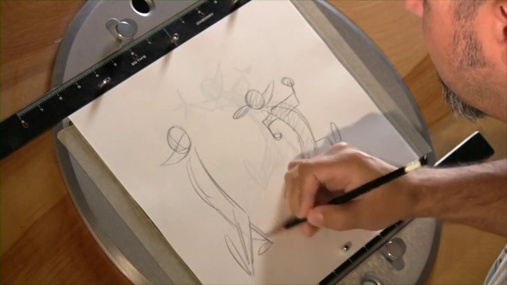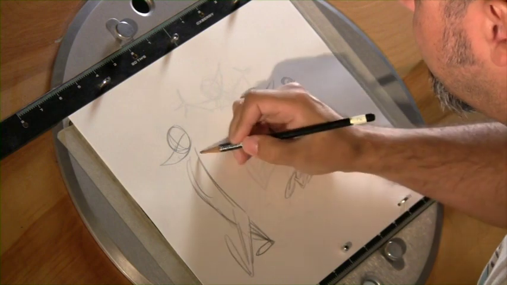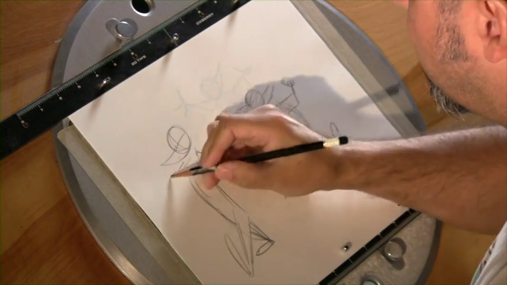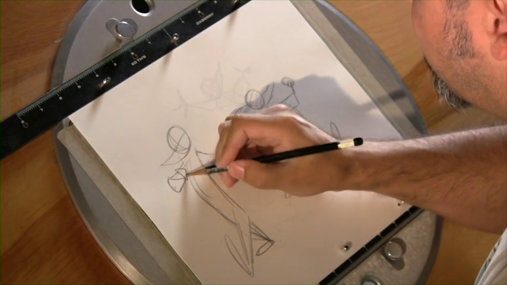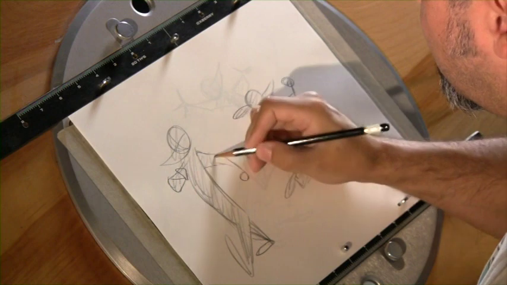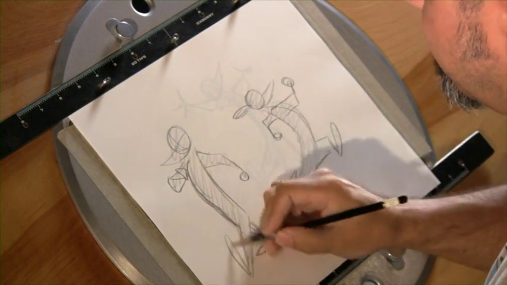The looser you can be or feel with that construction, the more potential you're going to have for a believable, fun character or animation or movement, and bring that character to life in a believable way.